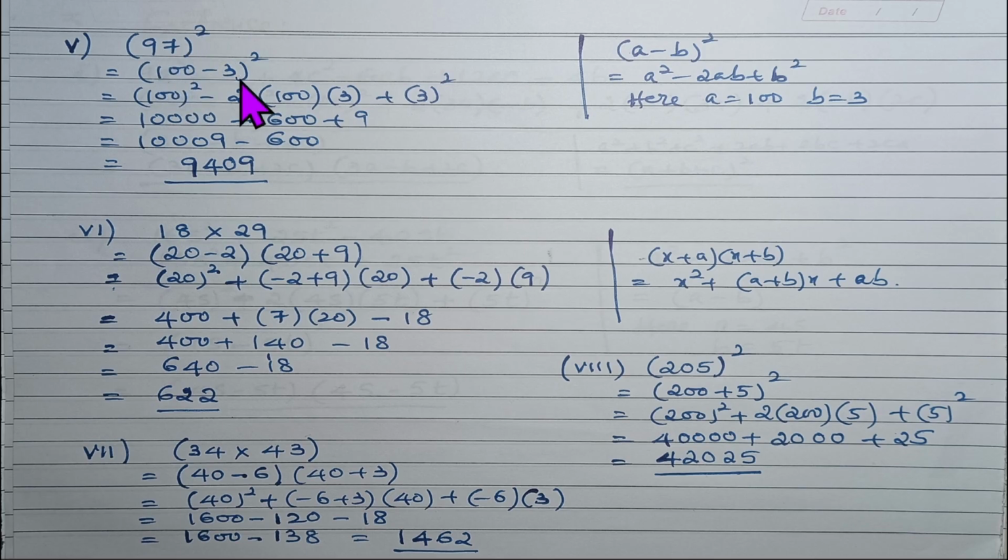Now coming to the next example, that is 97 square. 97 square can be written as 100 minus 3 whole square, and it is a minus b whole square. Therefore a square minus 2ab plus b square.